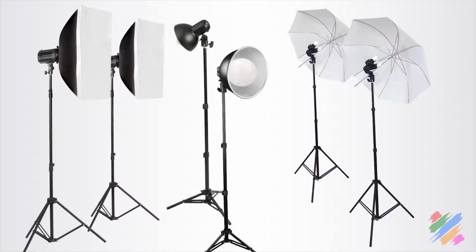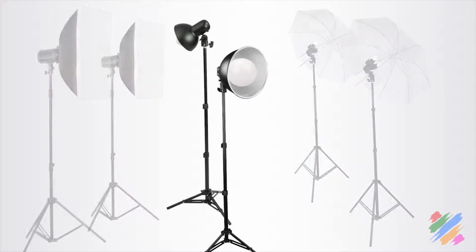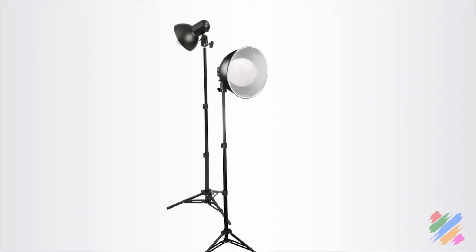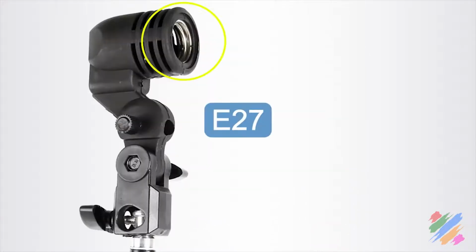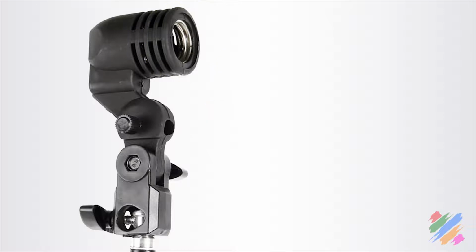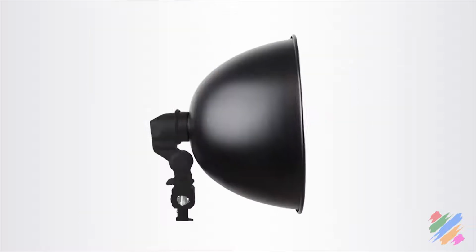We don't really need these types for painting, although if we have them and we want to use them, they work really well. My suggestion is to choose one like this, with a projector bell and with a standard E27 connection that allows us to choose a normal bulb.